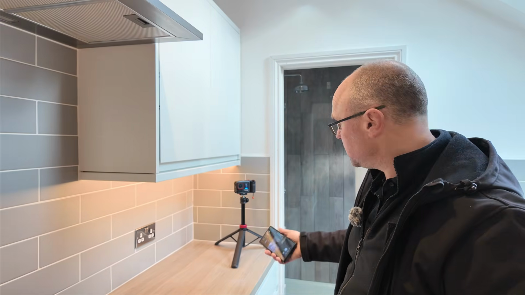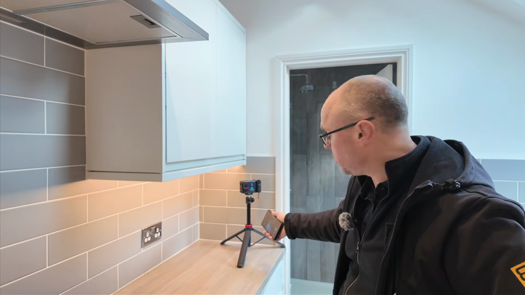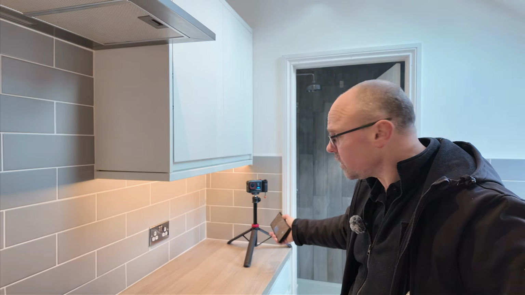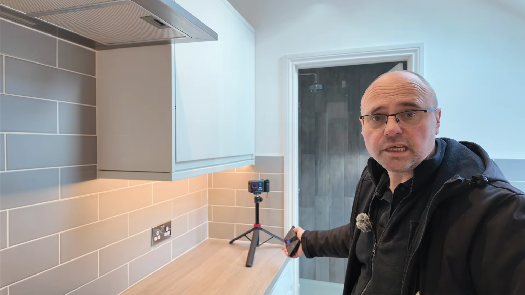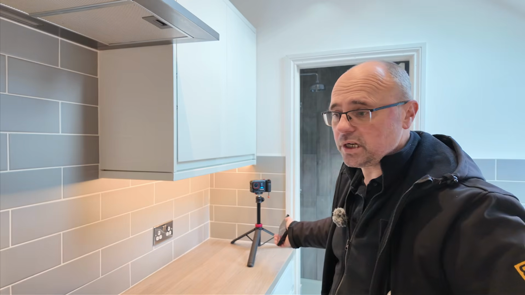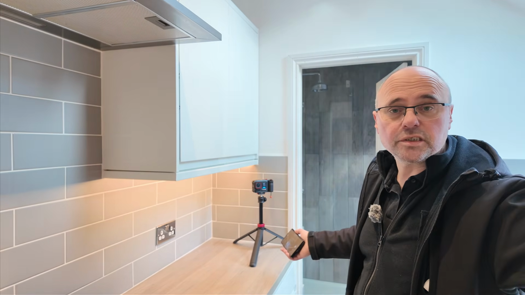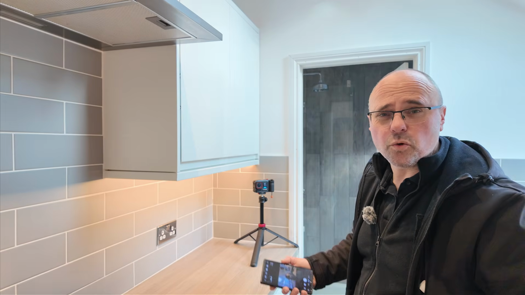So as you can see, we've now placed the camera. The beauty of this tripod, sorry, is that we're able to place the camera on top of the work surface here, which is going to give us this nice angle shot. So you should have a nice smooth transition coming across. And I'll probably do the same from this side of the room, because it's such a small kitchen. At least that way we'll be able to get some sort of camera movement when we create the tour later on.